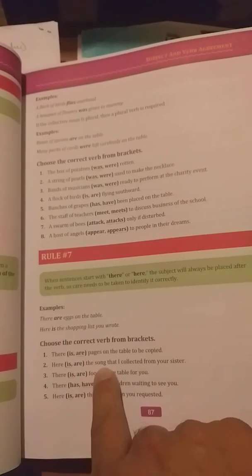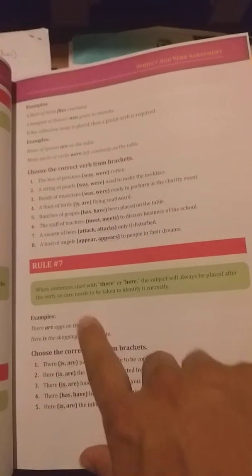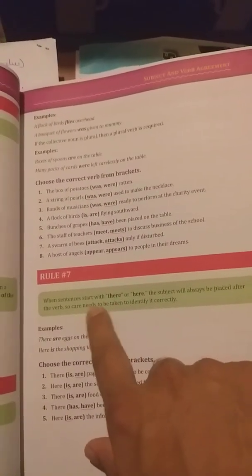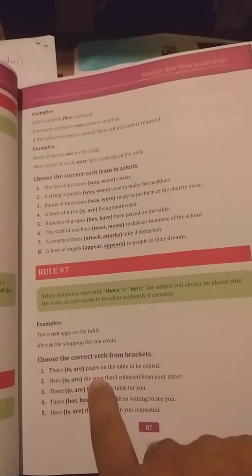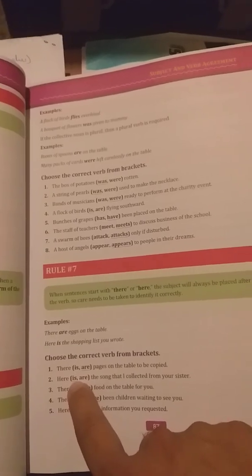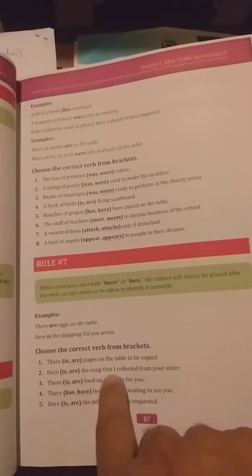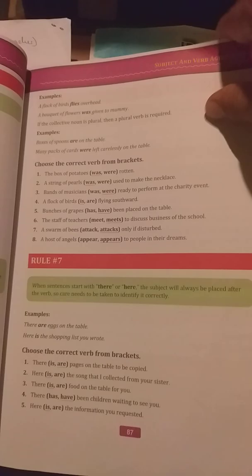Here is or are the song that I collected from your sister. Remember the rule states when sentences start with there or here, the subject is found after the verb. So the song, one song, is. So here is the song that I collected from your sister.